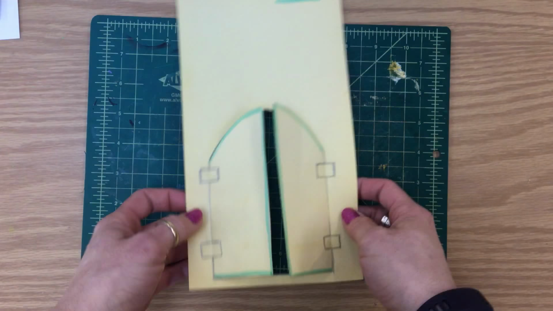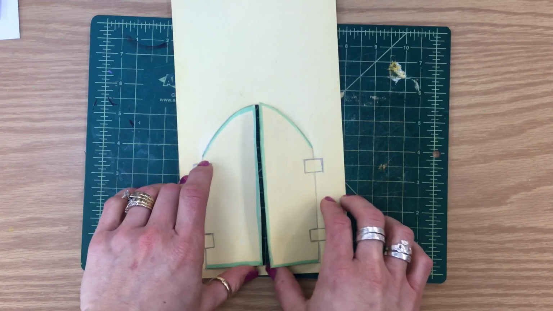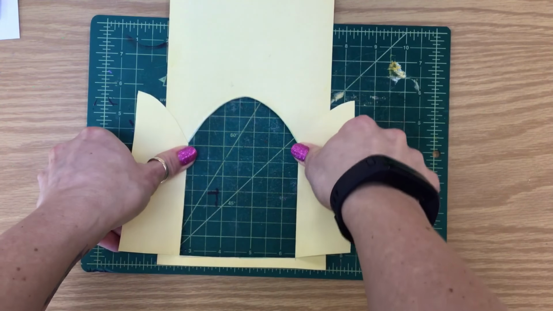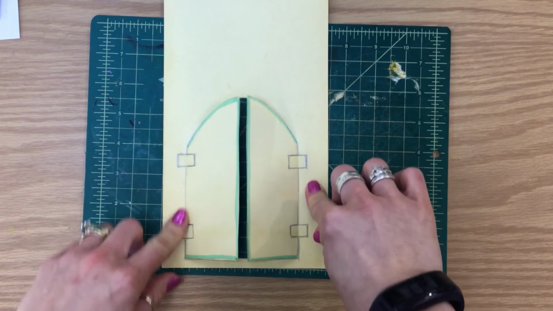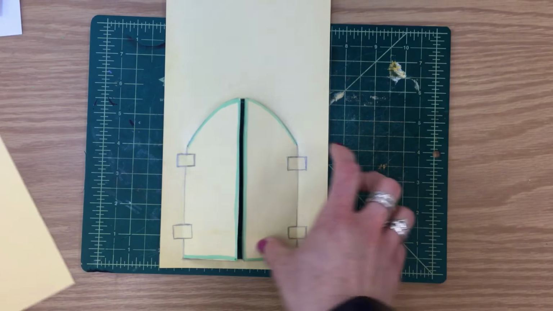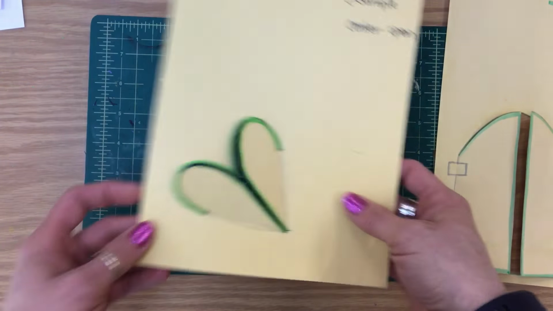Here are some other examples. So I have these samples if you'd like to see them in person, how they work. The thing is to remember where the hinge goes. So sometimes we're going to do a practice sheet and then you'll get your final sheet, because sometimes people accidentally cut where the hinge is.